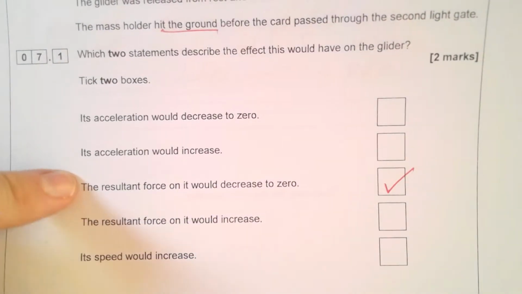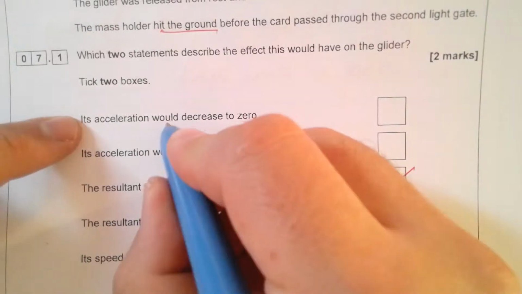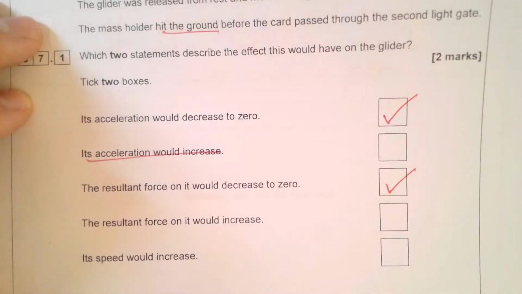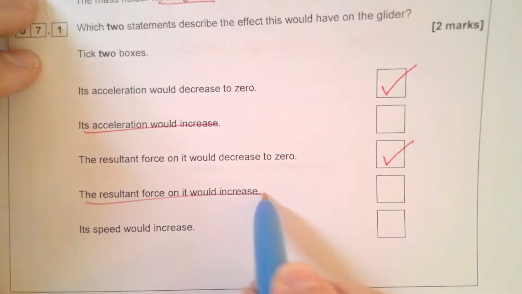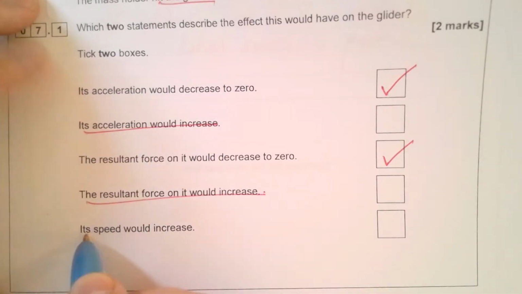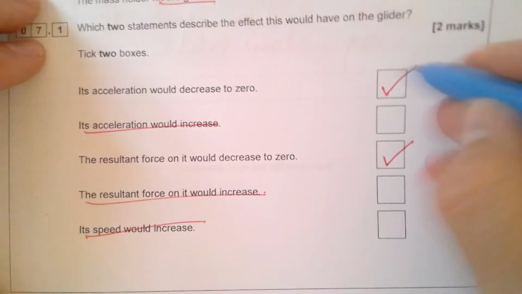Now, if we have no resultant force, that means there's no acceleration. So the acceleration would decrease to 0 as well. Certainly wouldn't increase, so it can't be that one. Again, this wouldn't happen, and because the acceleration is 0, it wouldn't increase in speed either. So yeah, happy with these two.